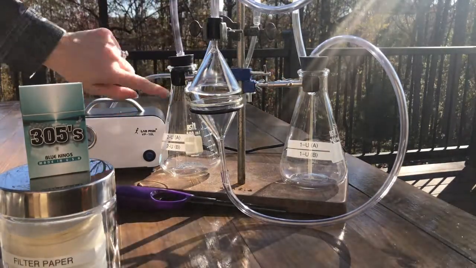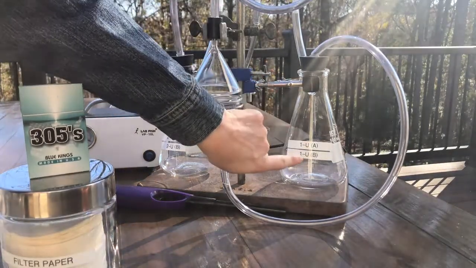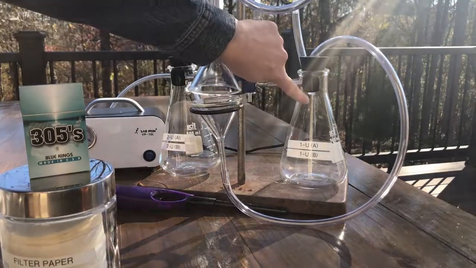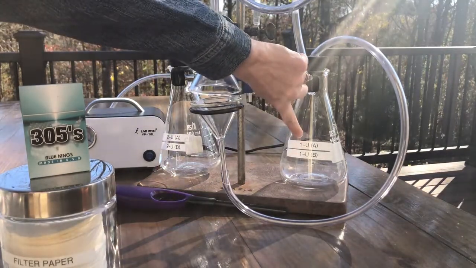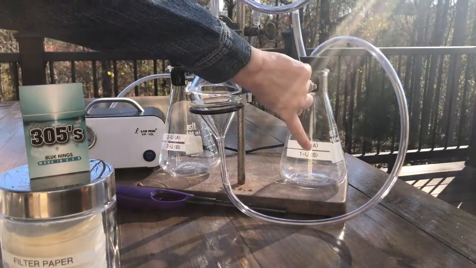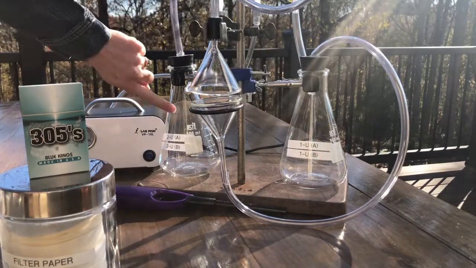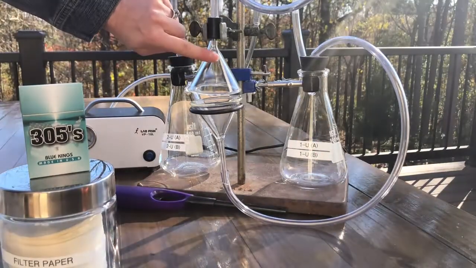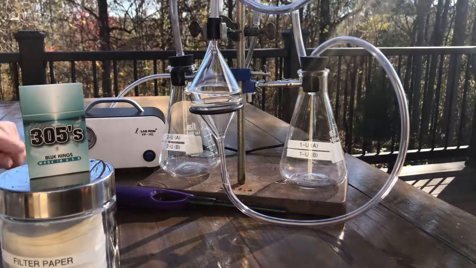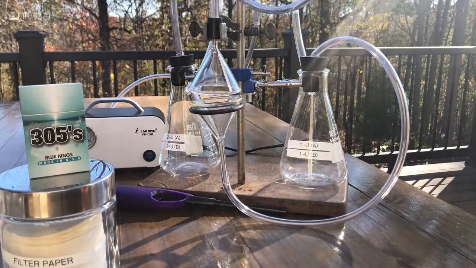We're gonna do the same thing on this side. So this one here should catch the first-hand smoke. So it's one first-hand unfiltered, trial A and trial B, because we're gonna run it twice. And this one over here should catch the second-hand smoke, because it's gonna come from up here. So I'm gonna go ahead and set all that up before I turn it on, and I'll let you see it.